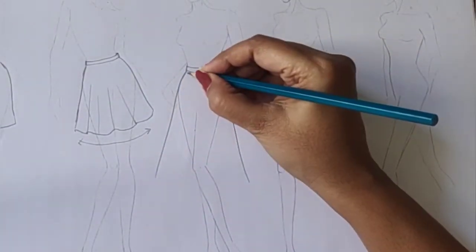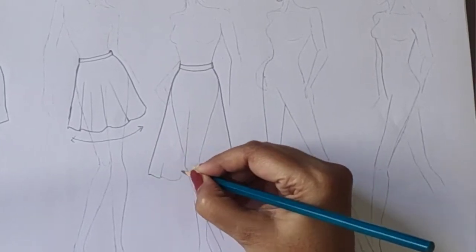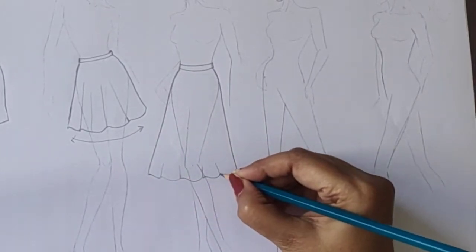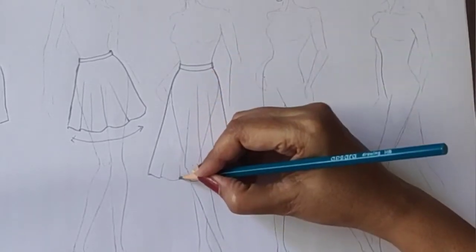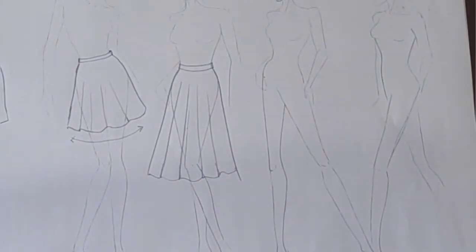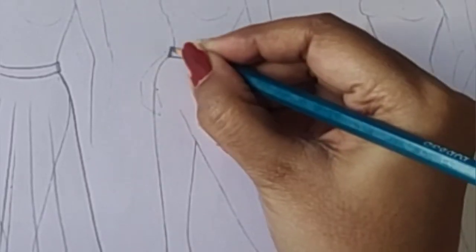Again, if it's a full umbrella, the crease line will be comparatively more. It also depends upon the fabric. If the umbrella skirt is made up of a chiffon fabric, in that case you can even go for a 4 umbrella or a 5 umbrella.